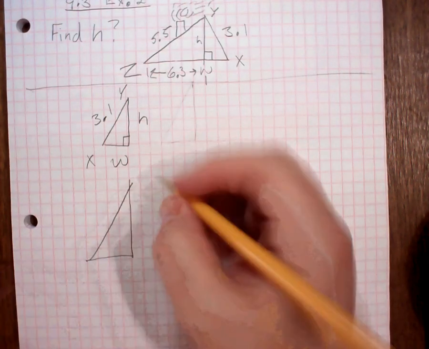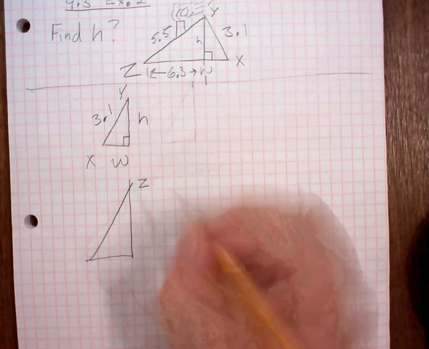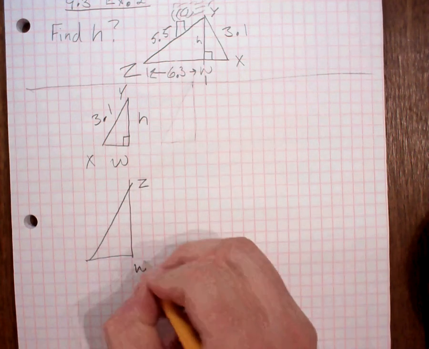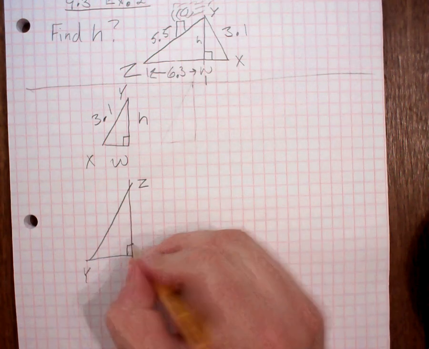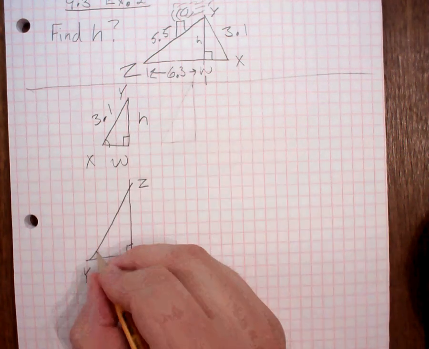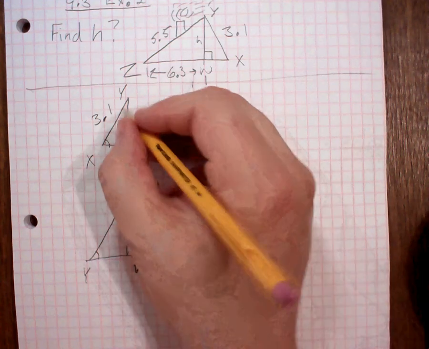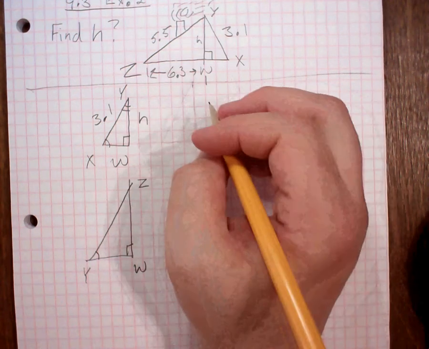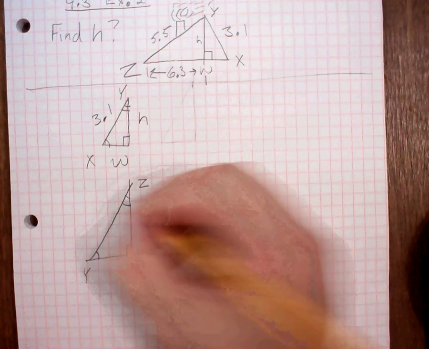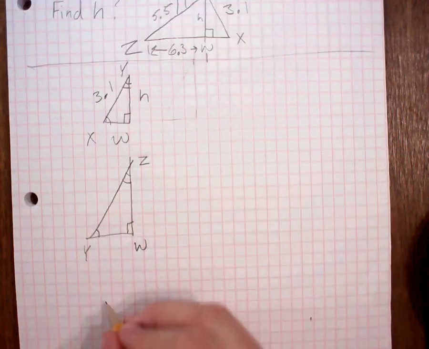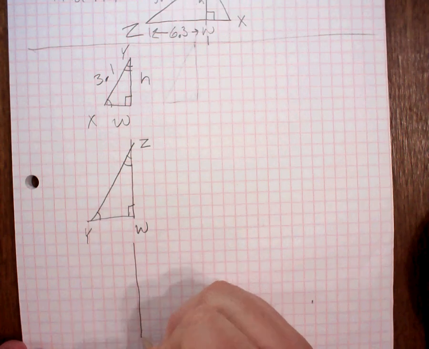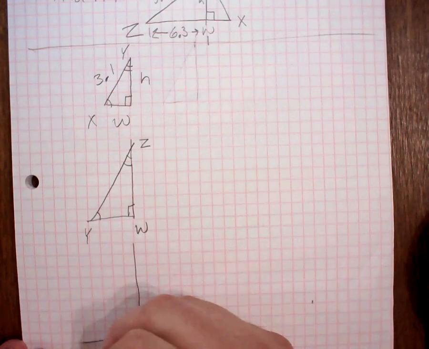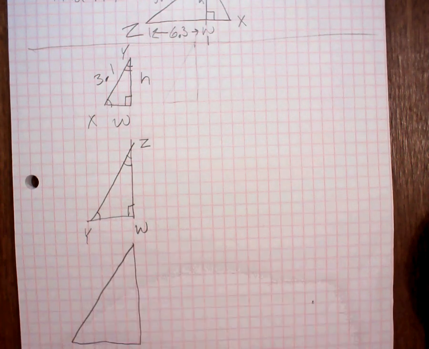And then if I go and draw the other similar triangle, this one here, this is going to be Z, this would be W, and this would be Y. So I'm changing the orientation so everything matches. So X corresponds to Y in this scenario. Y corresponds to Z. And then lastly, we got one great big triangle.